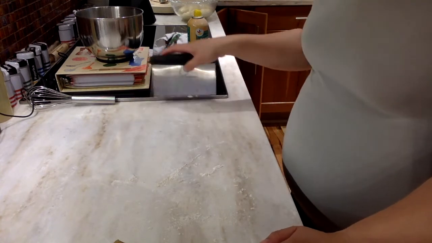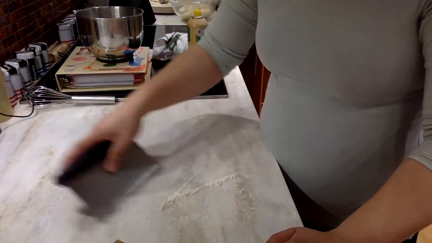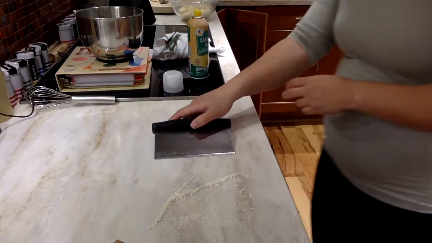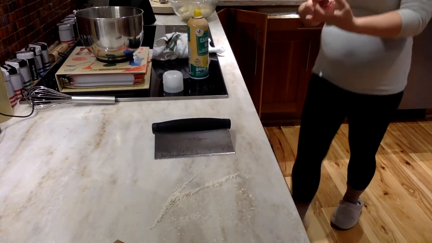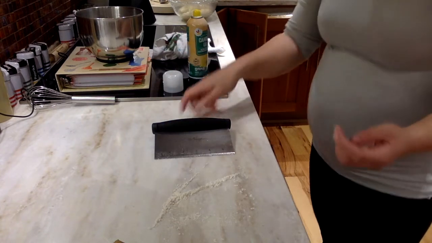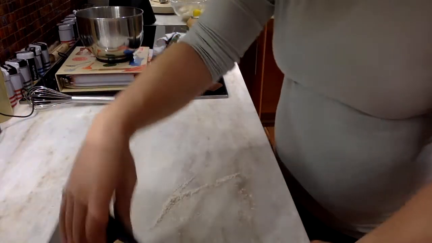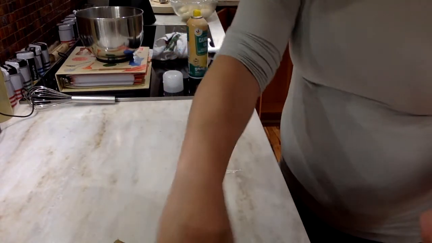So you want to make sure that you clean off the flour first before you add any liquid, right? So I use my bench knife. Sometimes I can also use this to scrape. But either way, whether you have a utensil that you can use or not, be sure to scrape off all the dry bits from your counter first before you wipe it down.